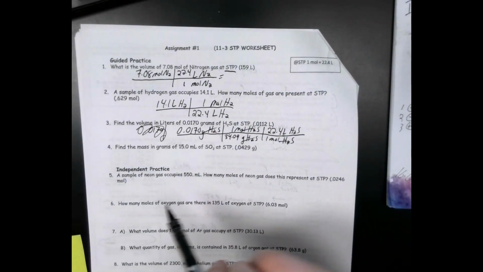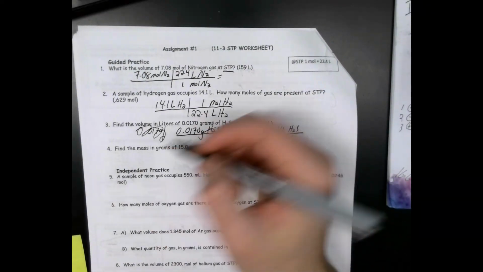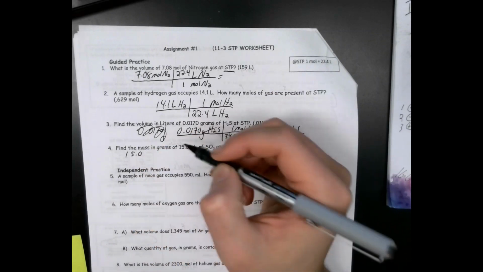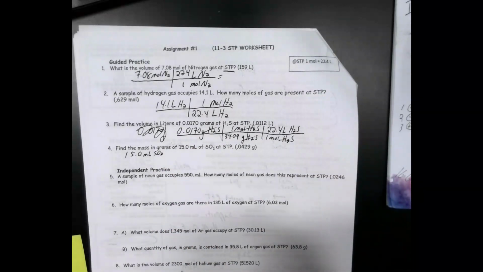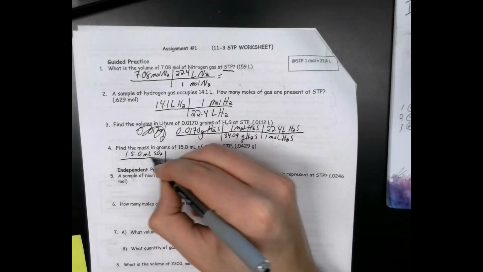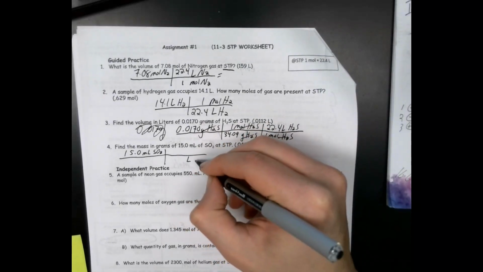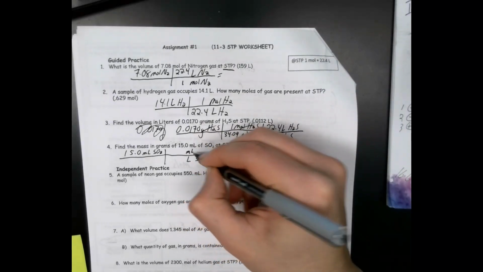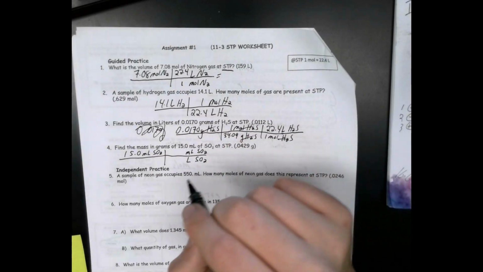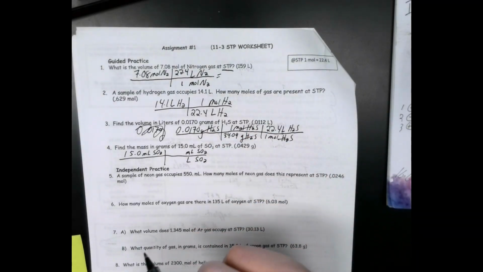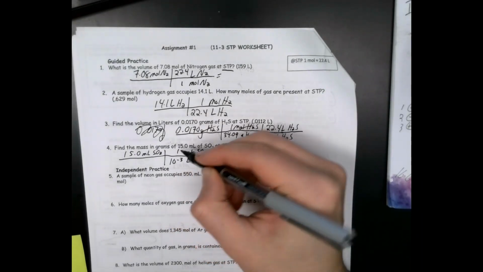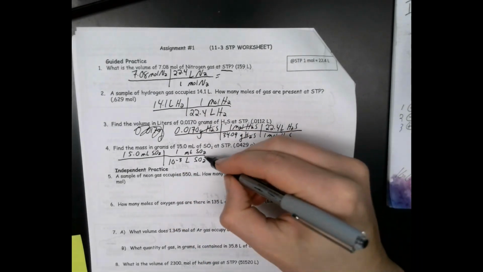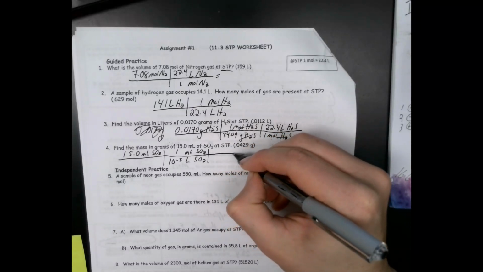The last one, we'll start off with volume in milliliters, and I want to know the mass in grams, so I have to add one more step. I start off with 15.0 milliliters of SO2. I can't work with milliliters, I have to convert to liters first. Hopefully you know there are 1,000 milliliters in a liter, or you can write there are 10 to the negative 3 liters in 1 milliliter. Either way you get the same answer there.